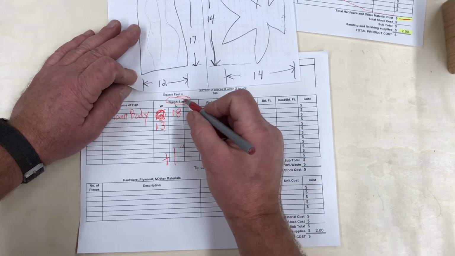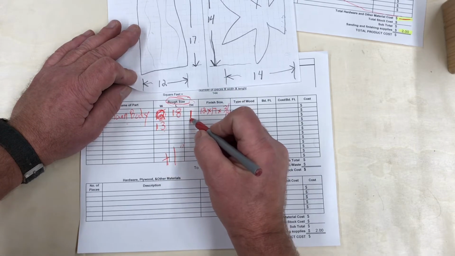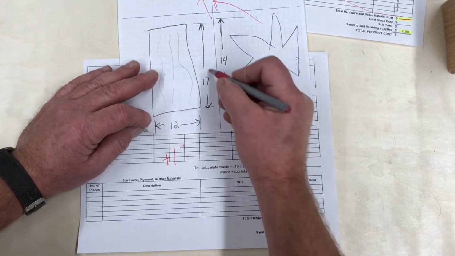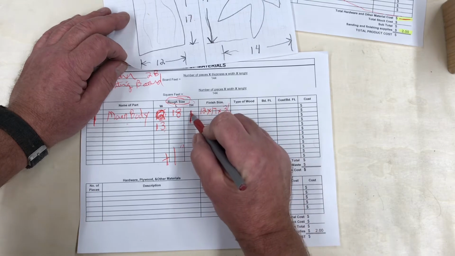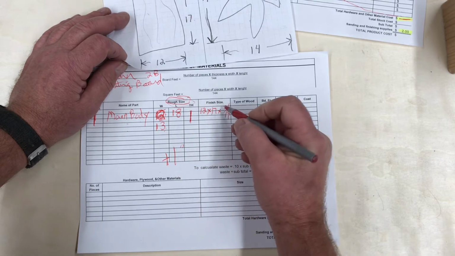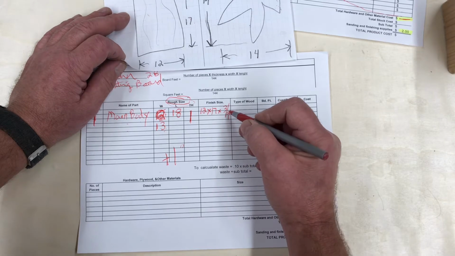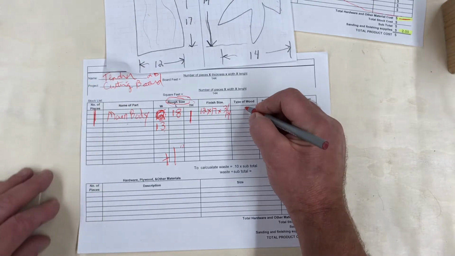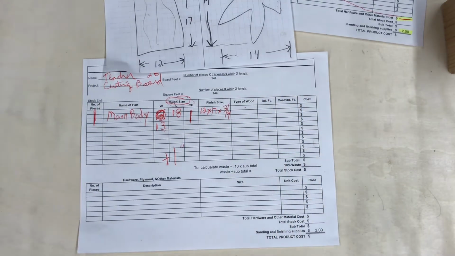So remember, this is rough size, we add 1 inch, and this is our finish size, which means these measurements. So our rough will always be 1 inch for thickness and 3/4 inch for thickness on our finish, unless it's something special. Now the type of wood that you're going to use, remember we had our choice.